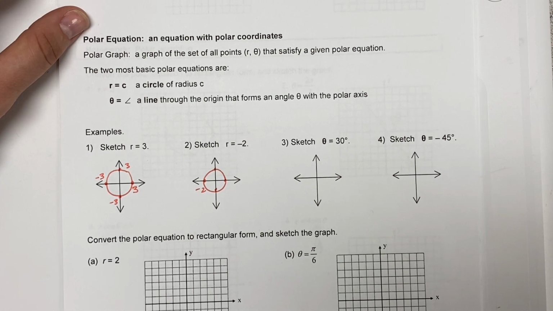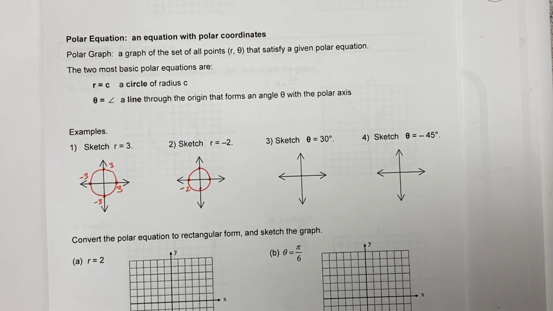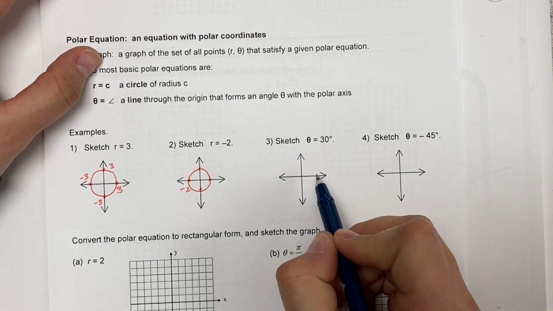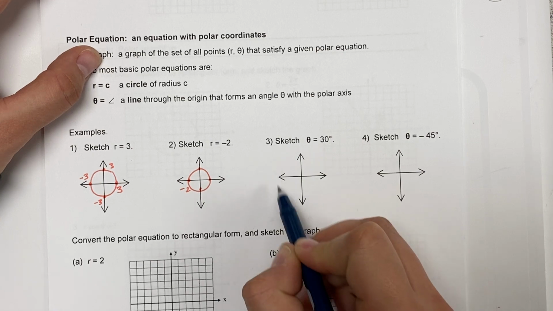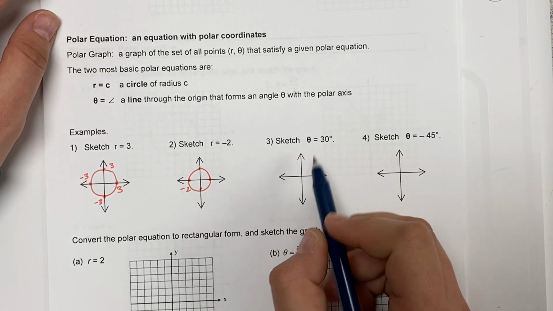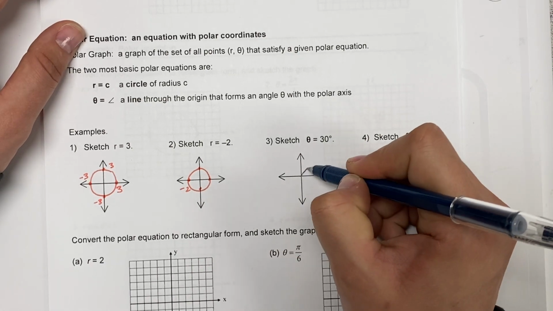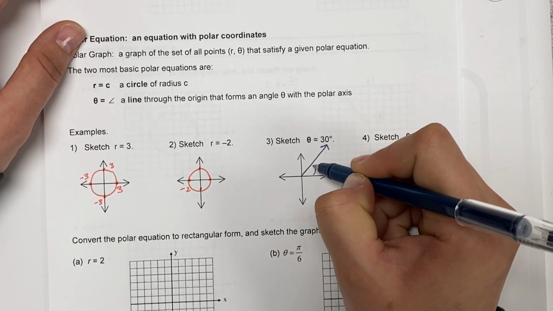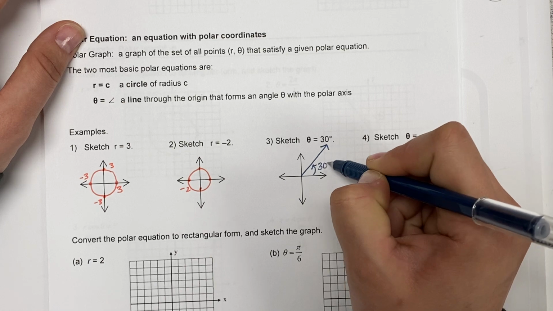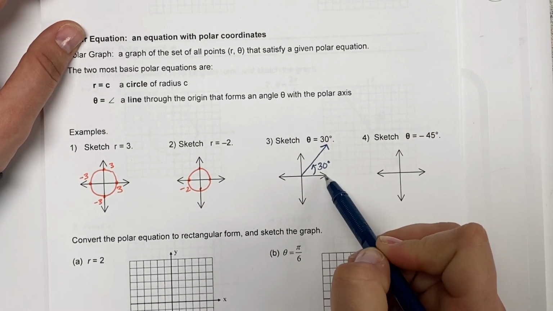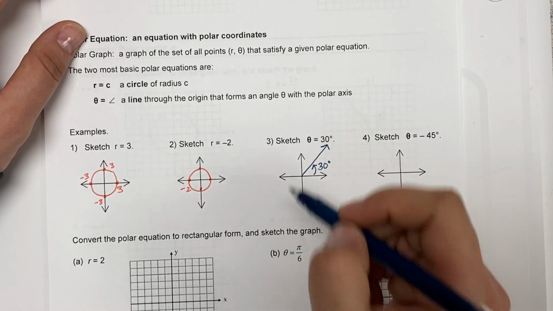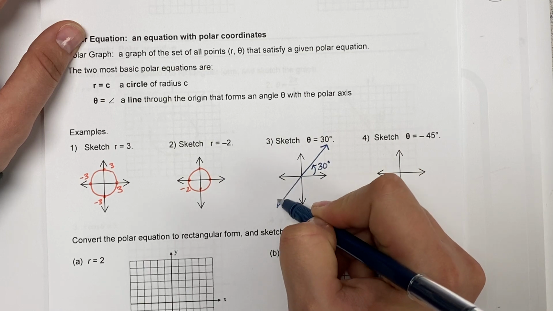Okay, so number 3, theta equals 30 degrees. That means I'm going to draw a line that has an angle of 30 degrees. So if this is my unit circle, here's 0 degrees. I'm going to go up 30 degrees. Whenever you graph this, you have to show your angle because it's not listed here. And then just continue it.